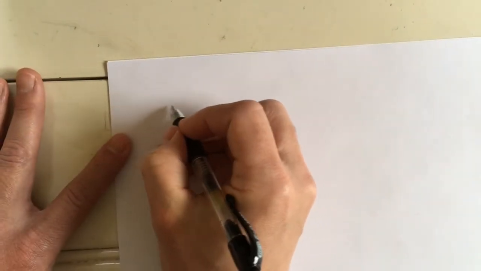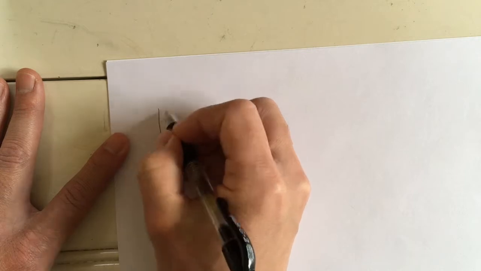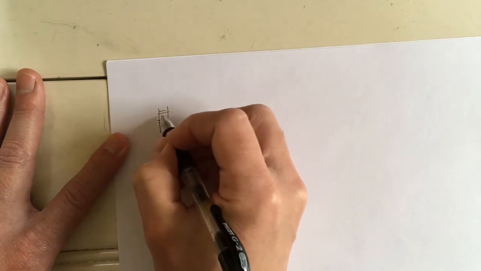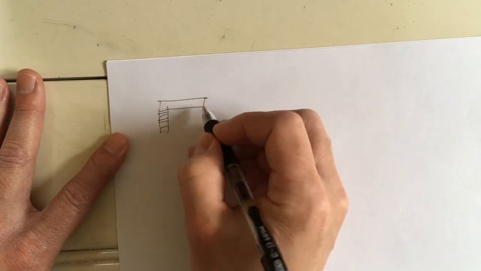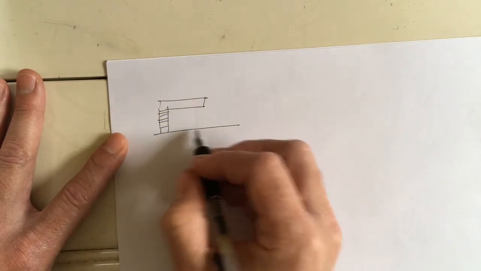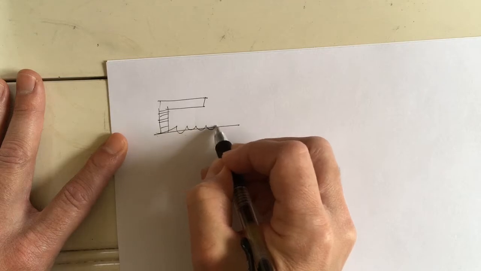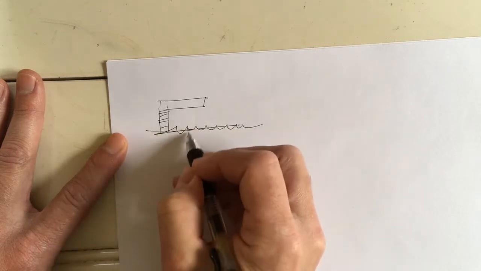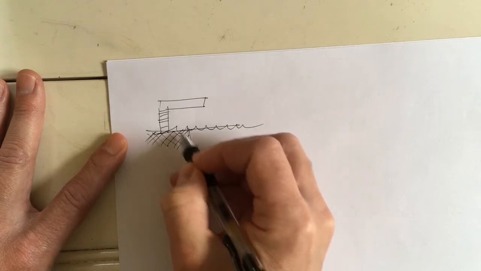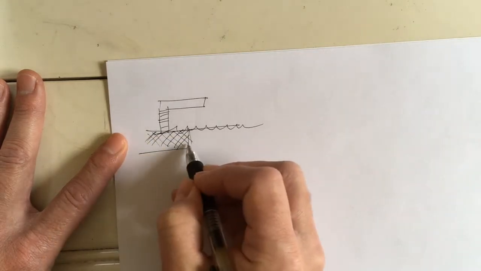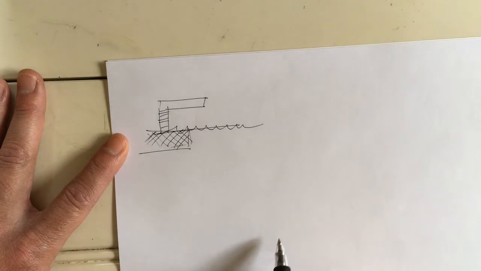All right, so let's look at that. There's a lot going on there, and let's see if we can do a drawing here. So we have maybe a ladder to a diving board, and some water here. This is not a very good drawing. Okay, something like that.